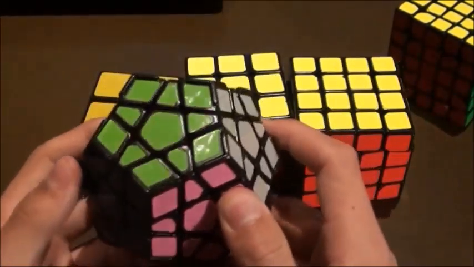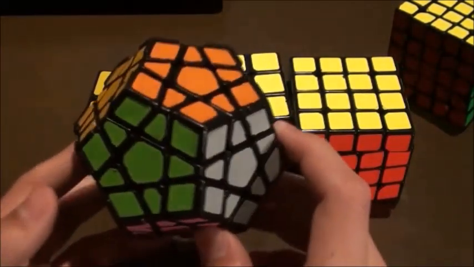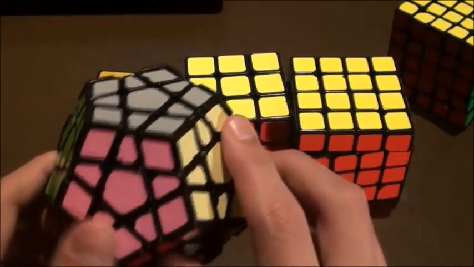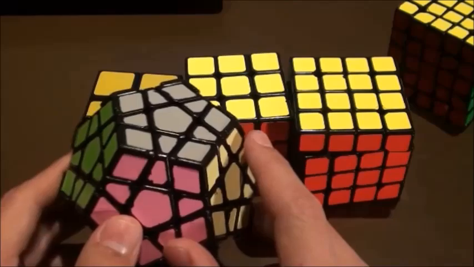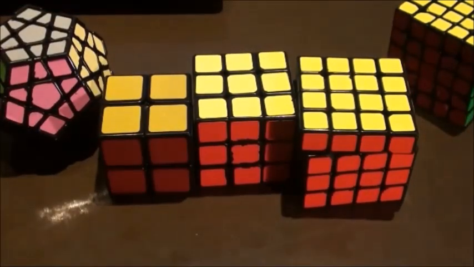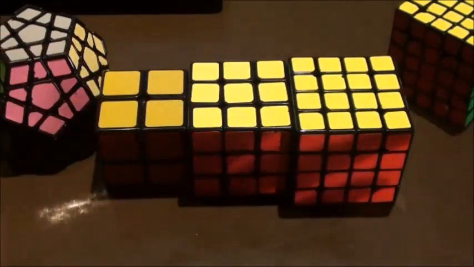This is a Diane Megaminx. I've heard that modded Shengshous are really, really good, but it's not really a big deal because I'm horrifically slow. I average like a 145, 150, so I'm very, very slow at Megaminx. I'm very bad at it. I really like Megaminx, but I'm really bad at it, so whatever.